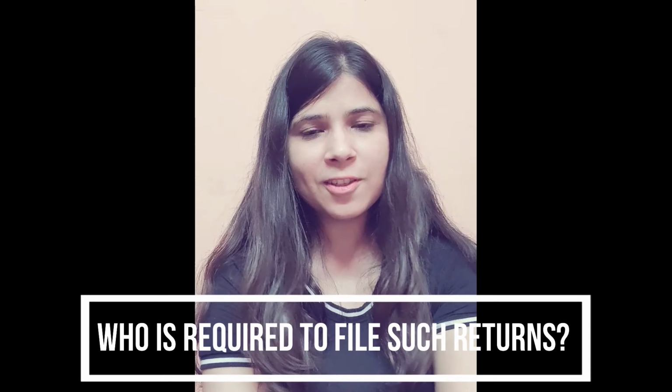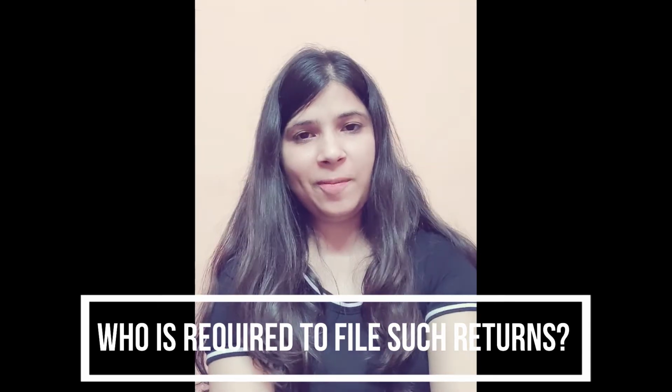Now, we will discuss who is required to file such returns. Friends, any person who is registered under the GST law is required to file GST returns.